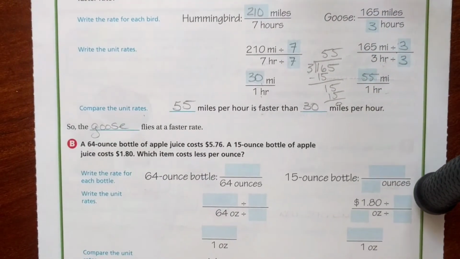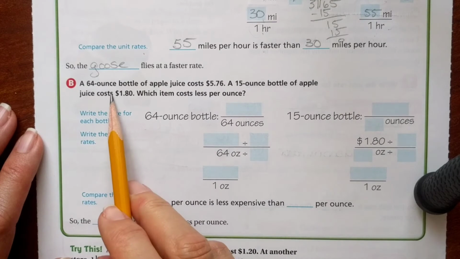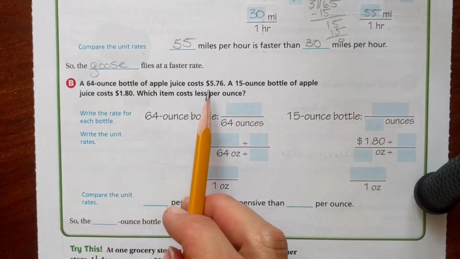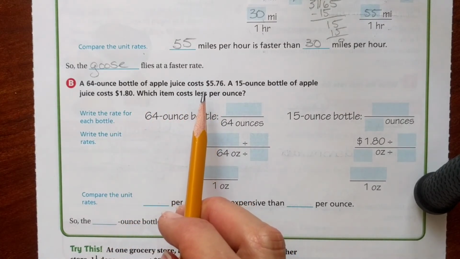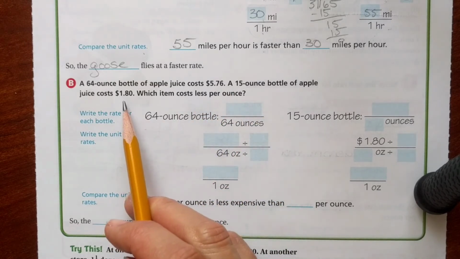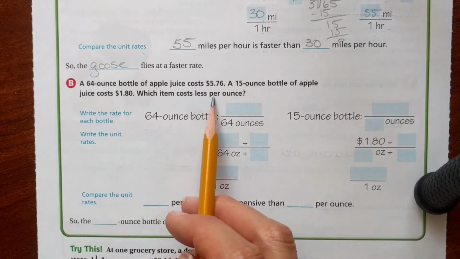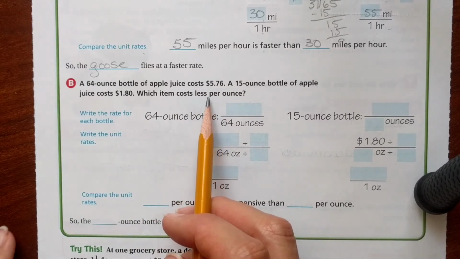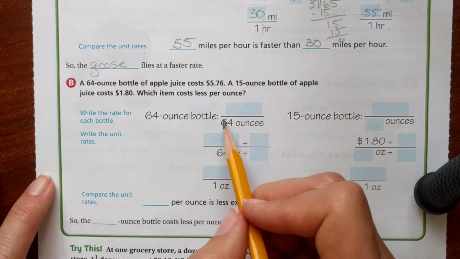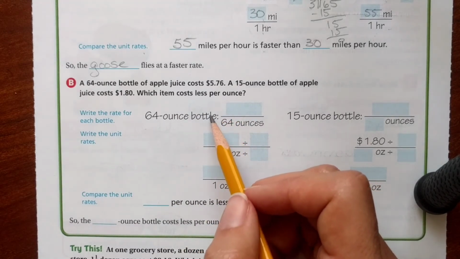All right, let's take a look at the next one. A 64-ounce bottle of apple juice costs $5.76. A 15-ounce bottle of apple juice costs $1.80. Which item costs less per ounce? This is where I use unit rate on a regular basis, when I'm in the grocery store trying to figure out where's the better deal.